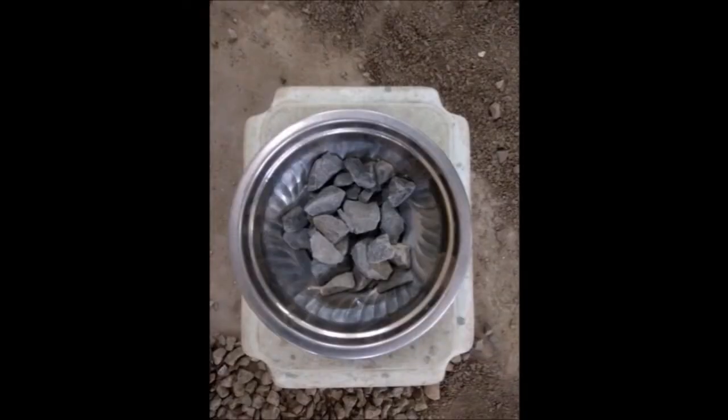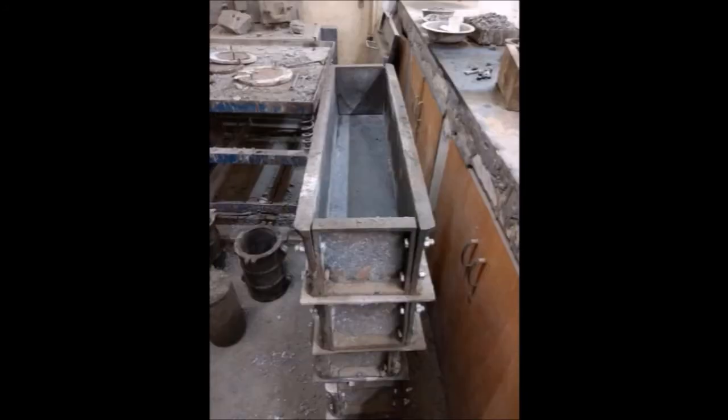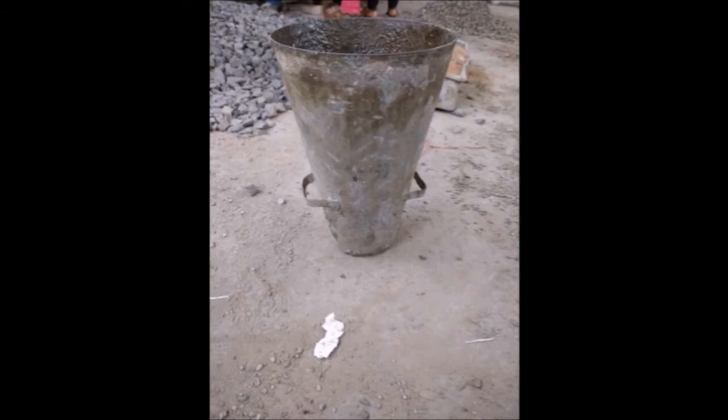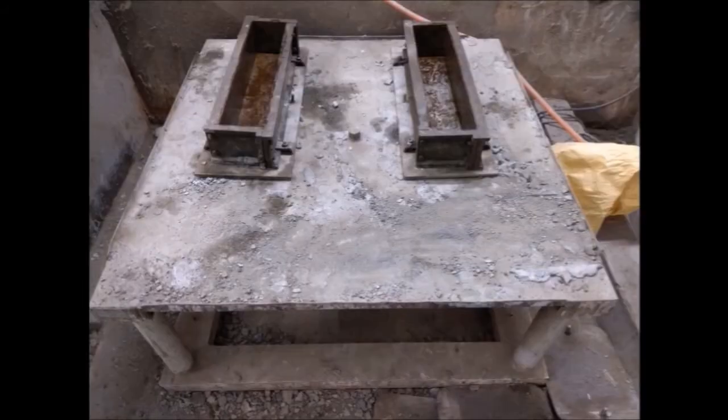Now these are aggregates, fine aggregates. This is the beam mould. This is the cone for testing slump. This is the tamping rod. This is the mixer. This is a vibrator, and this is our testing machine.